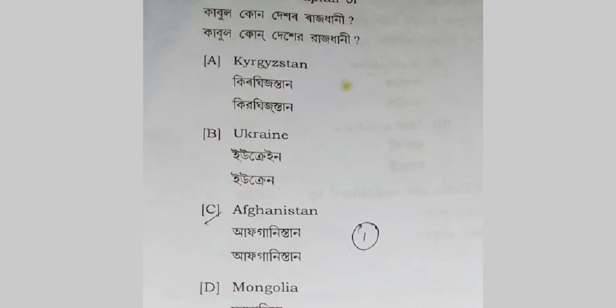Question is 36. Kabul is the capital of, is it A, Kyrgyzstan, B, Ukraine, C. Afghanistan, or D. Mongolia? The correct answer is C, which is Afghanistan.